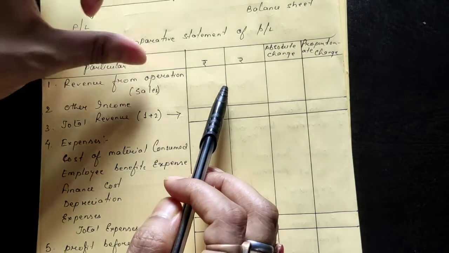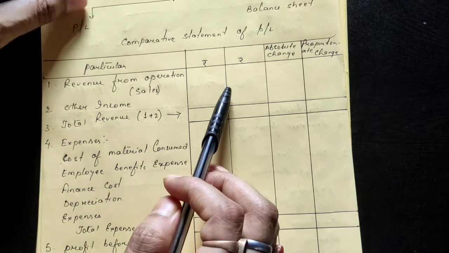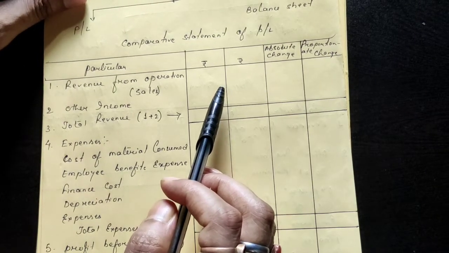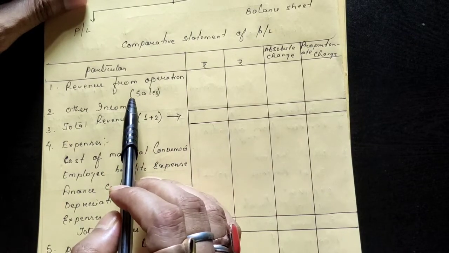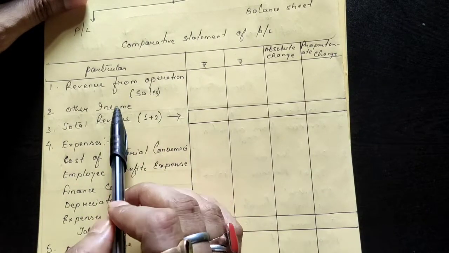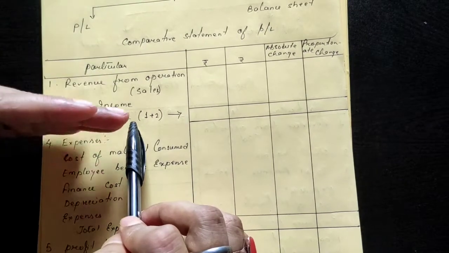Number 1, revenue from operation, which is called sales, and other income. Other income means any kind of income that is mentioned in the question. You can get this data from the question very easily. Nothing to worry about that. Then whatever data you obtain, you will add up these 2, and you will get total revenue. So the income part is finished.